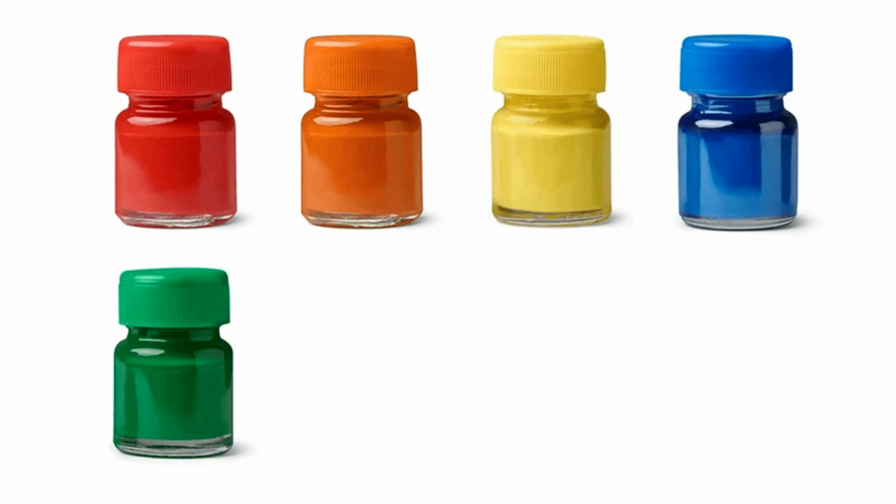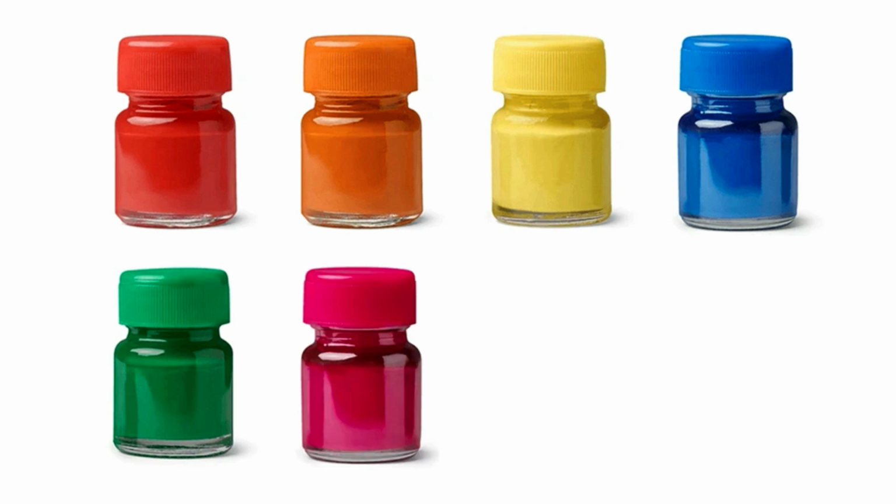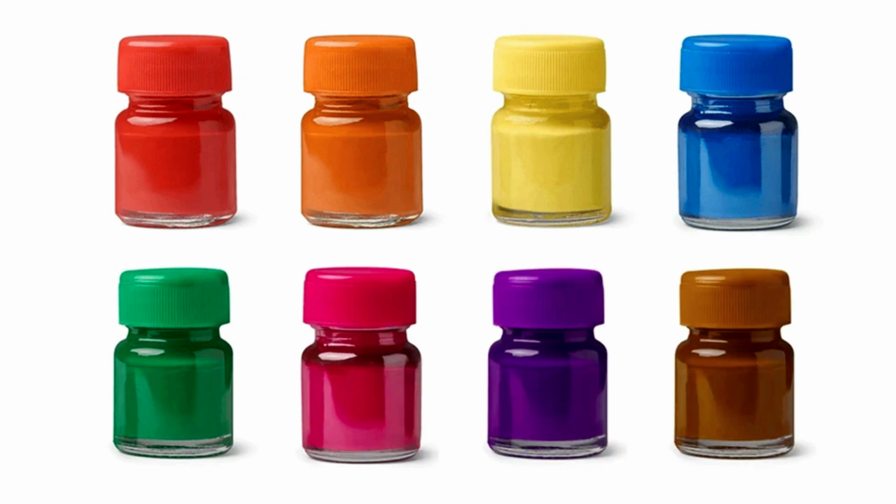Lowercase c. Let's learn some color names. Red color, orange color, yellow color, blue color, green color, pink color, purple color, brown color.